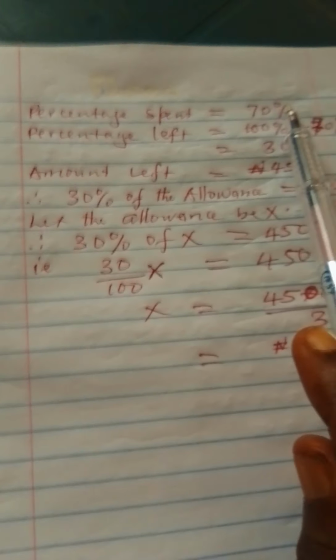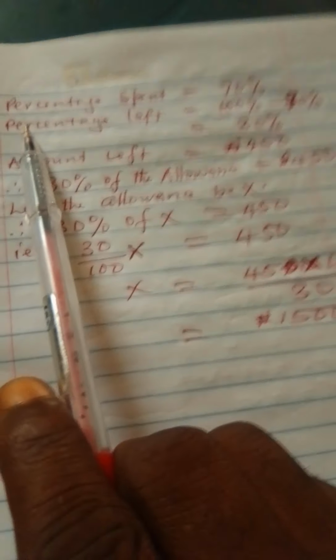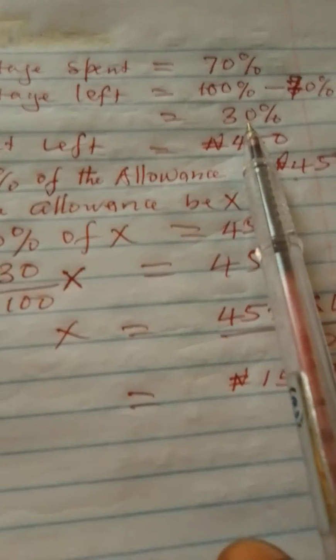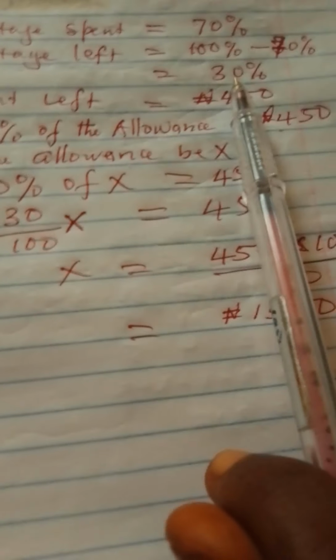The total allowance was 100%. So he has spent 70%. So what is left for him in percentage is going to be 30%. That is the 100% minus the 70% that he has spent, being left with 30%.